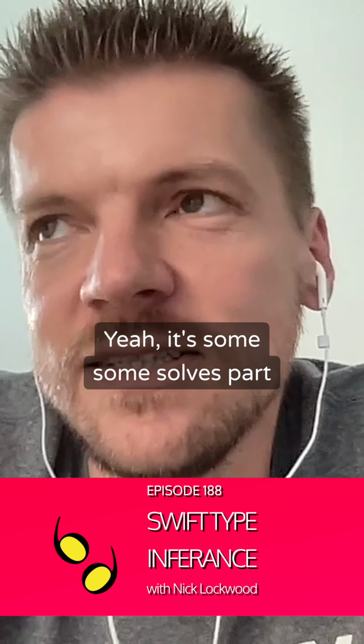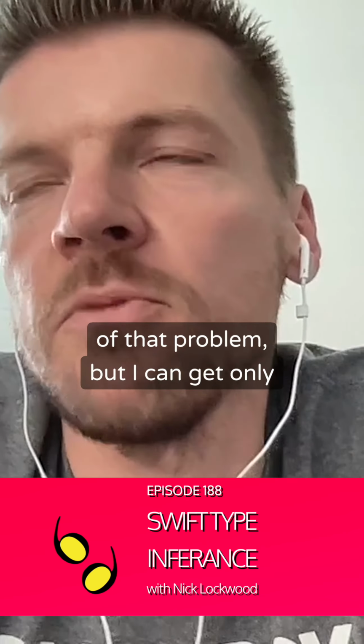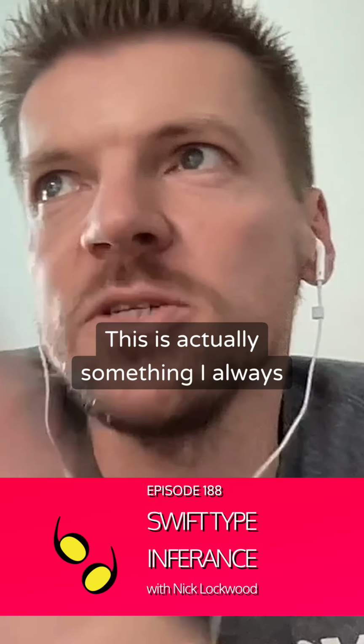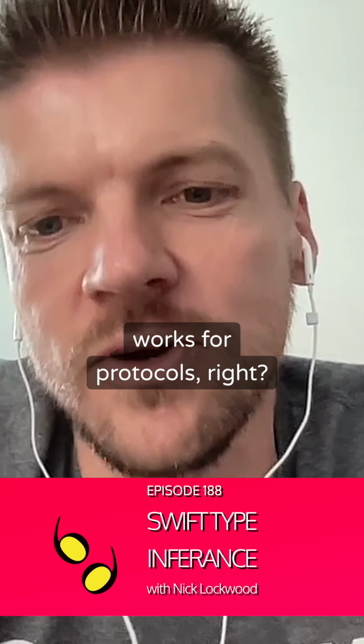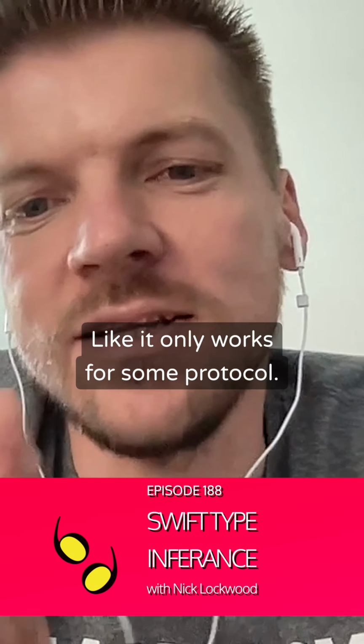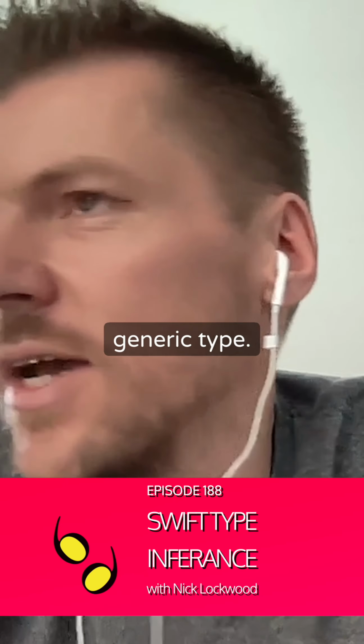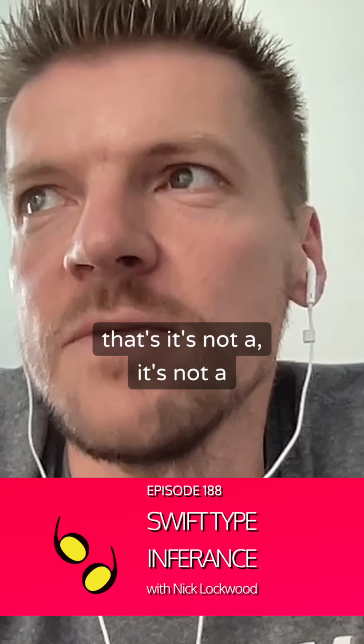Yeah, some solves part of that problem, but it's actually something I always bump into. It's like, oh, I've got this horrible type, I'll use some. Oh wait, that only works for protocols, right? It only works for some protocol. It doesn't work for some generic type. So yeah, unfortunately, it's not a complete solution.